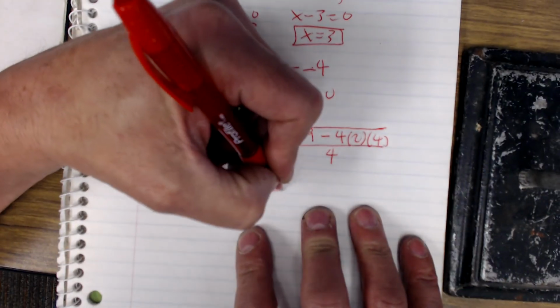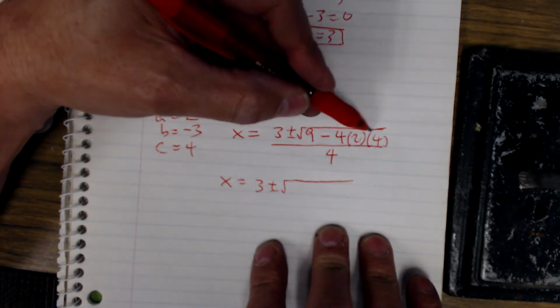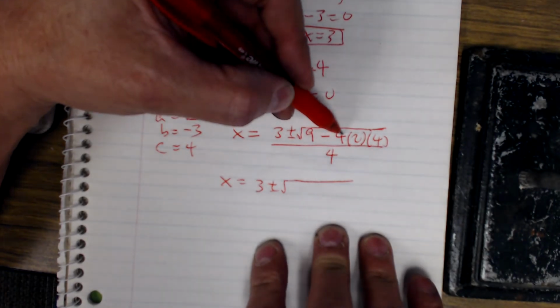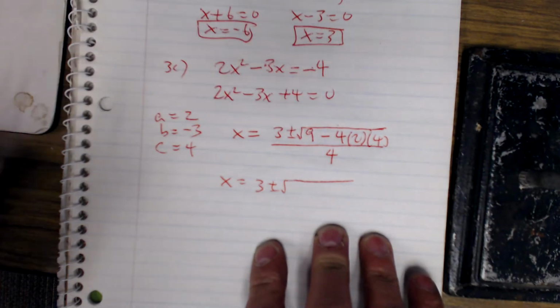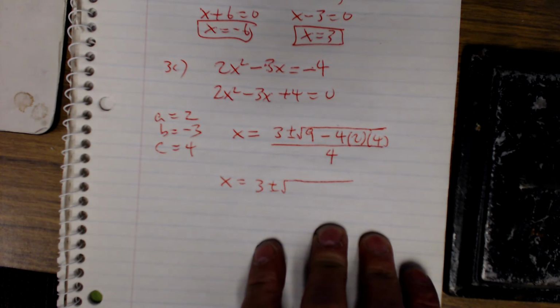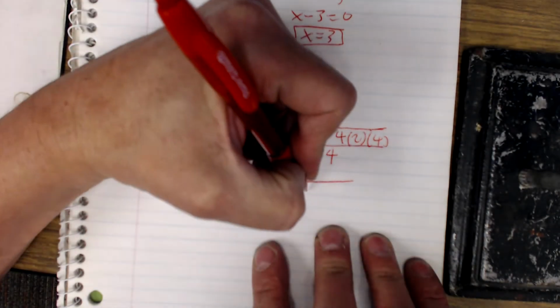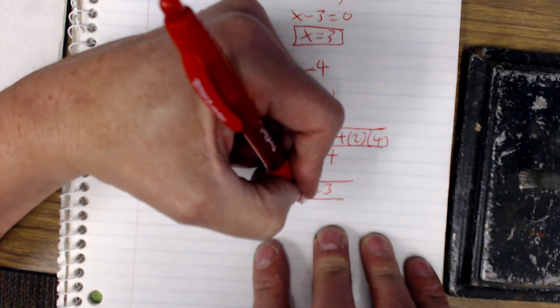So I get 3 plus or minus the square root of, oh fiddle faddle, look. 4 times 4 is 16, times 2 is 32. So this is 9 minus 32. And what is 9 minus 32? Yeah, you're right, it's -23. Yuck. All right, over 4, sorry.